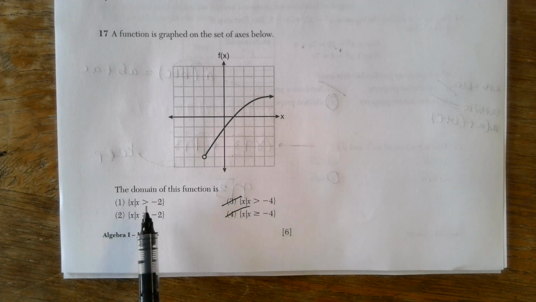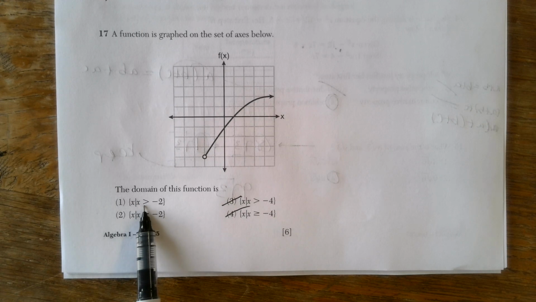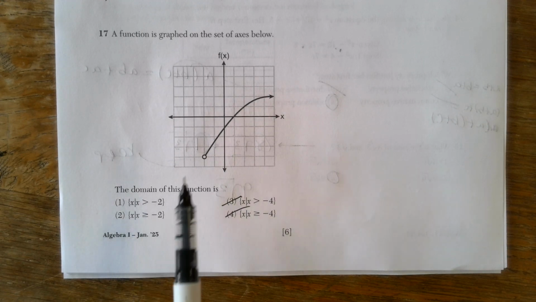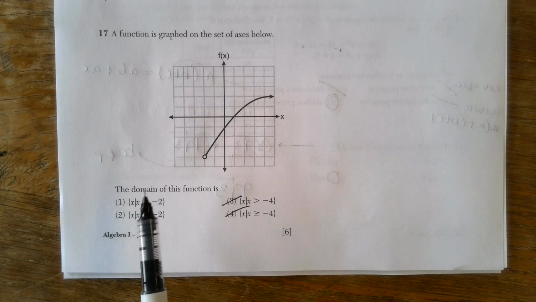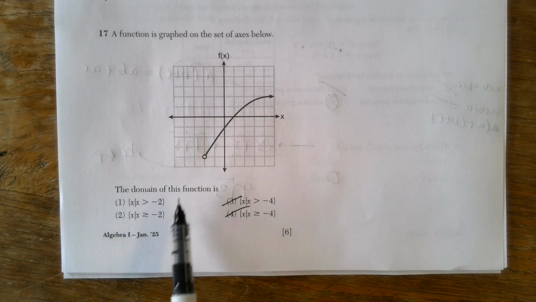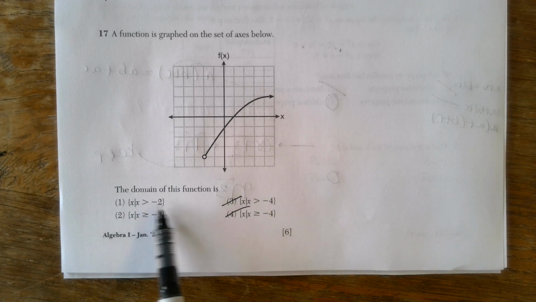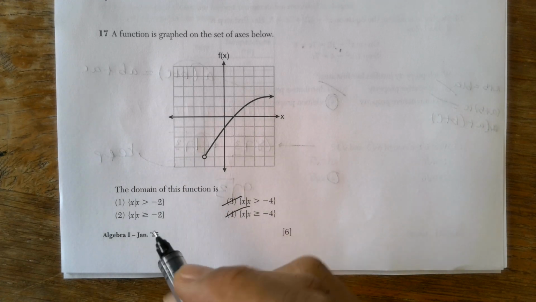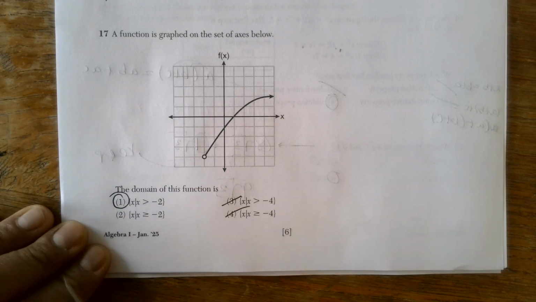We should know that when we have a less than or greater than symbol with no equal sign underneath it, we have an open circle. When we have a less than or greater than or equal to symbol, we have a closed circle. So in this case, it is going to be -2 with an open circle, so our answer is going to be choice 1.